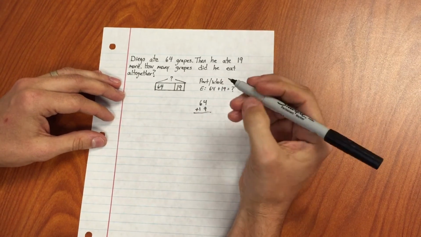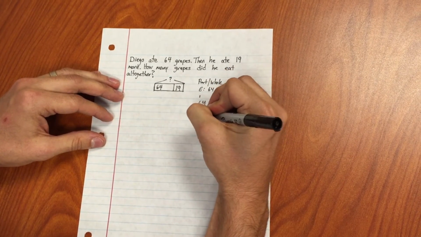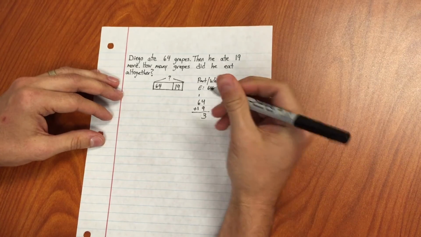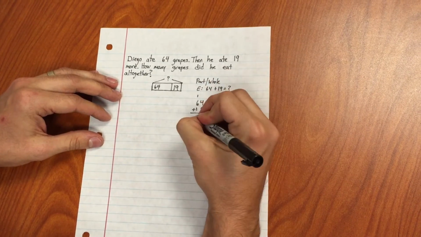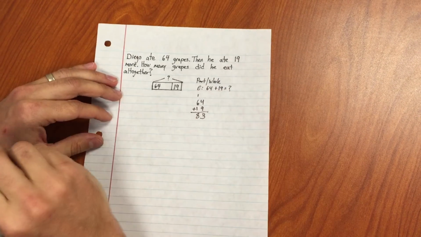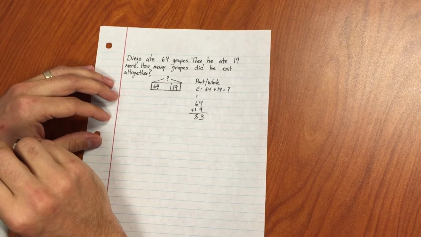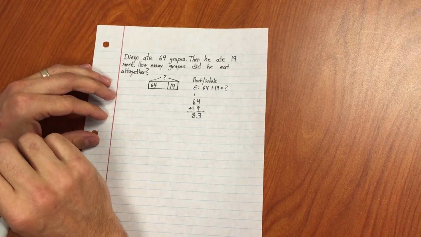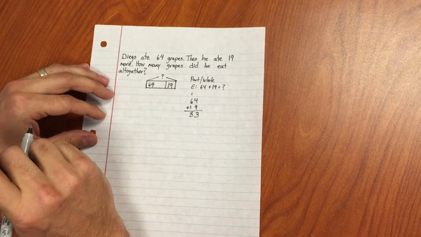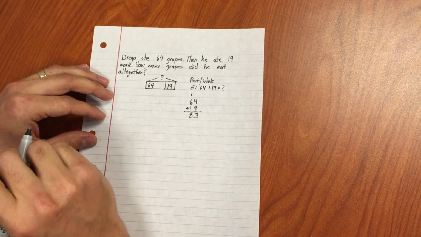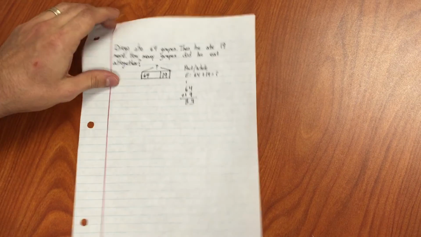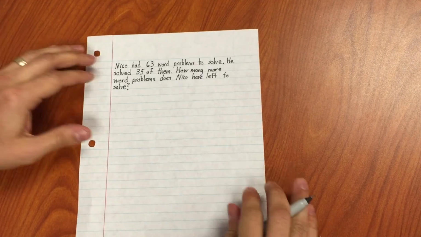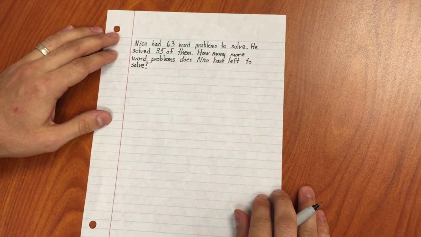we can add 4 and 9, which equals 13. And then 1 plus 6 plus 1 equals 8. So then our answer to this was Diego ate 83 grapes altogether. And this is how you would answer a part-whole addition story problem. Now for our next one, we have another problem that we're going to do.